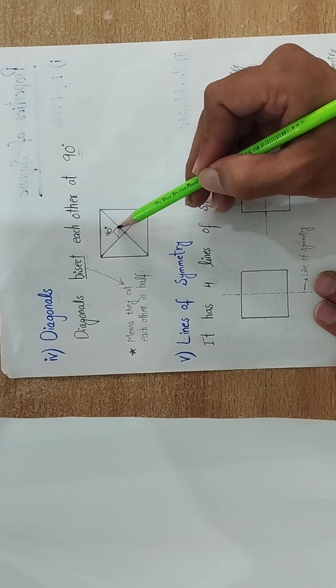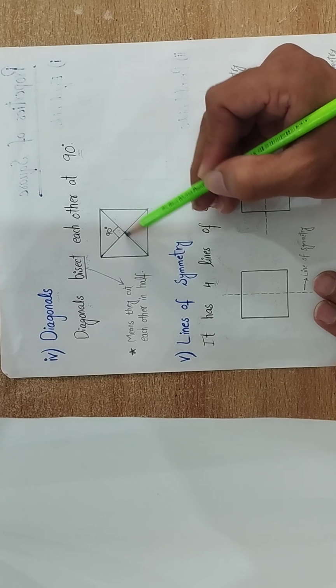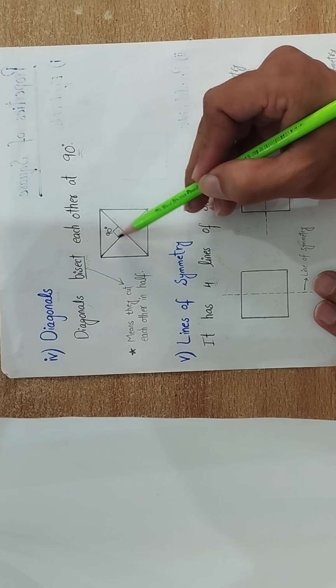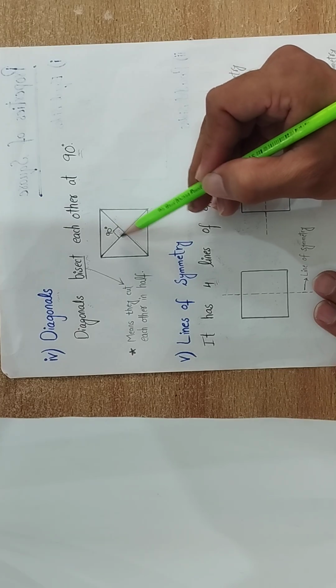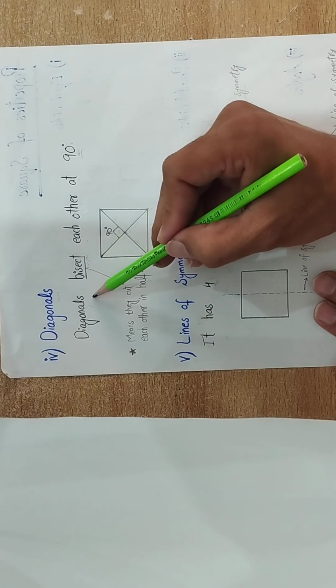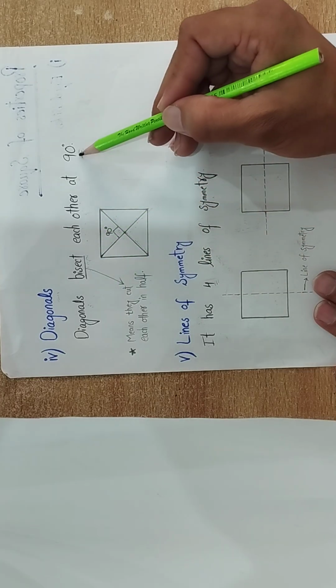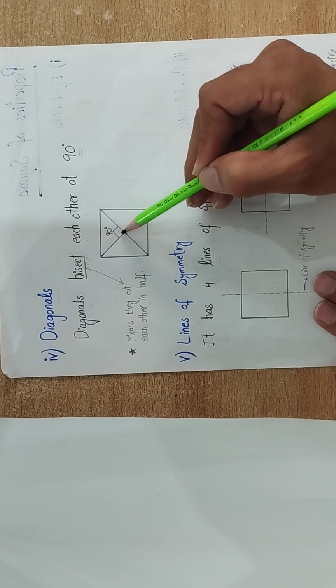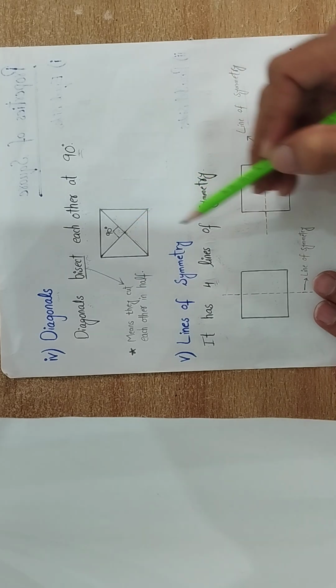You can see that these two diagonals are meeting at this point, and we can draw a square corner here. It means there is an angle of 90 degrees between these two diagonals. 90 degrees here, 90 degrees here, 90 here, and 90 here. So diagonals bisect each other and they form a 90 degree angle at the point where they meet. This one is the fourth property.